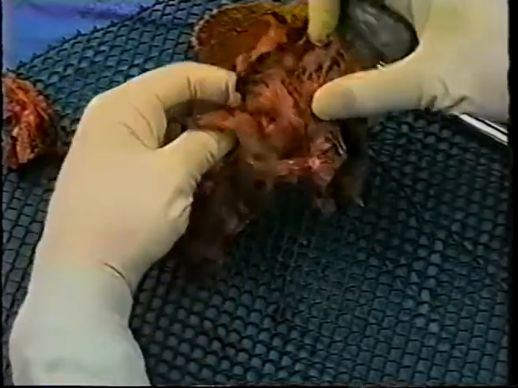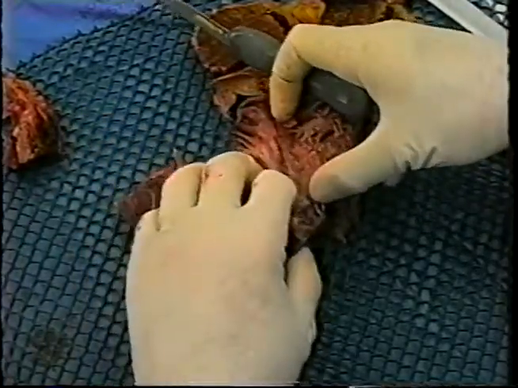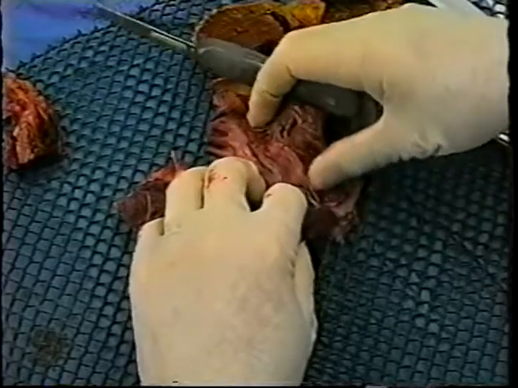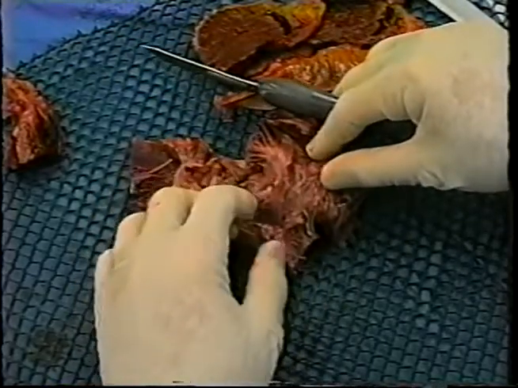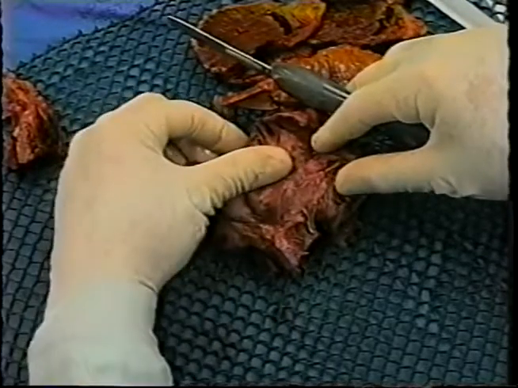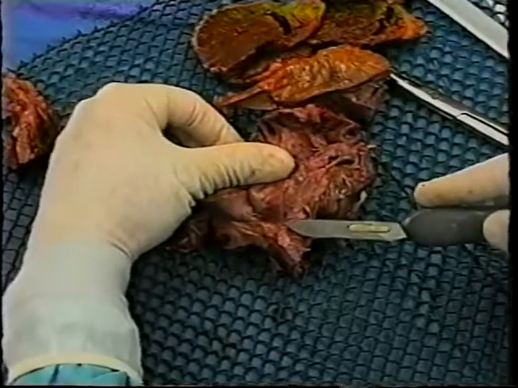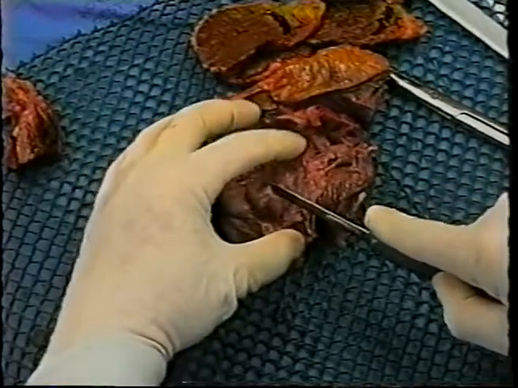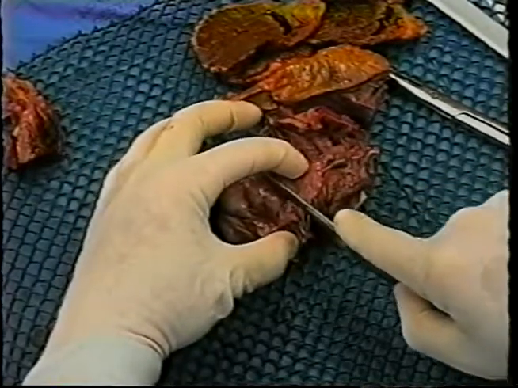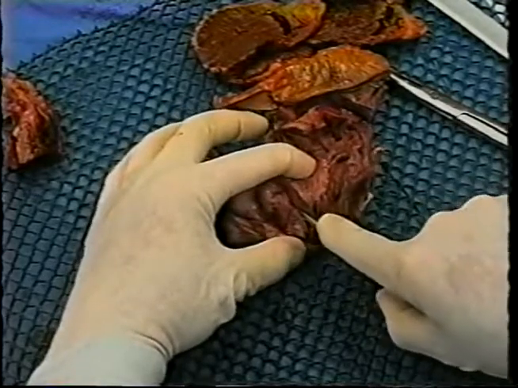The next cut, which is perhaps one of the more challenging cuts, is to extend approximately 1 centimeter anterior to the membranous septum, which again is here where I'm indicating with the knife. And one just cuts through all the tissue.